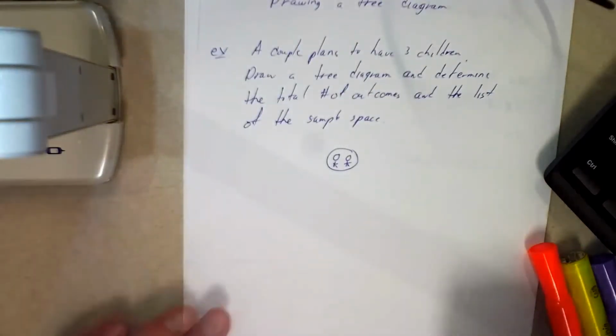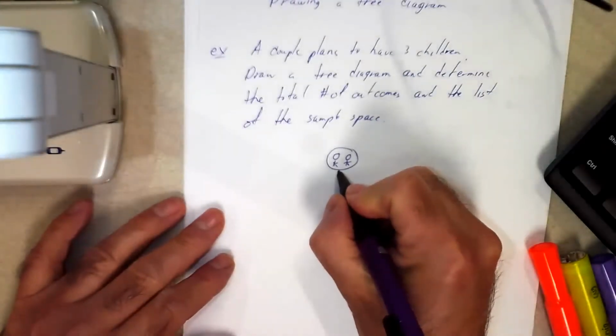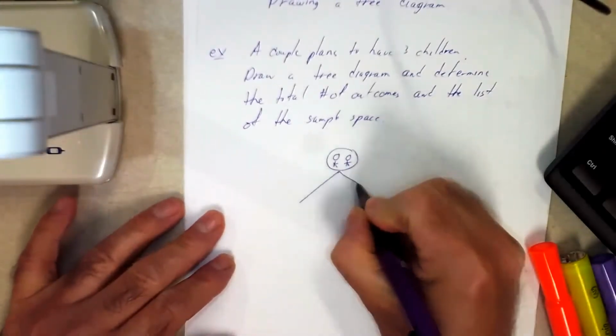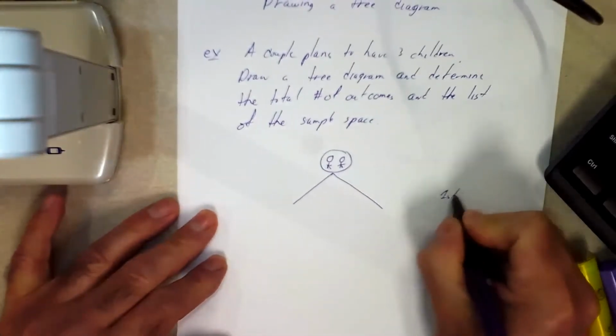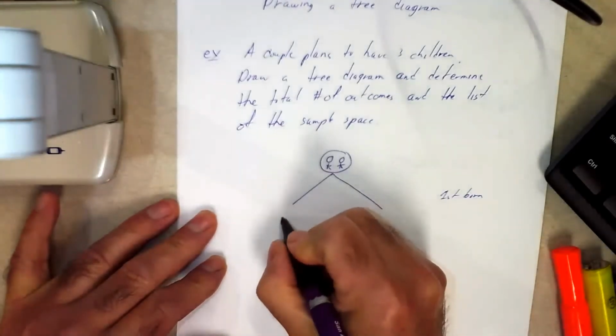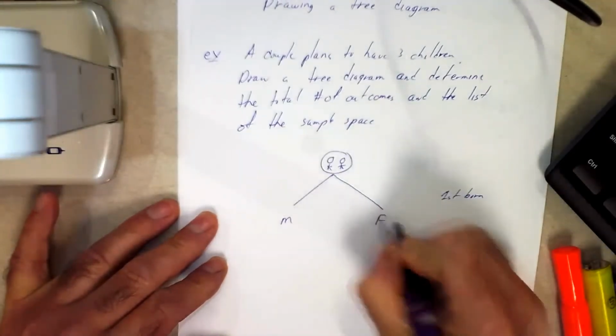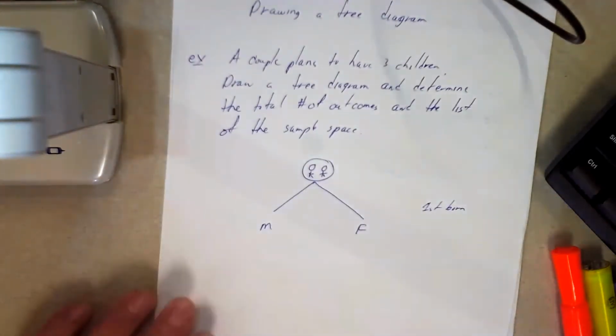And they want to have 3 kids. So what's going to happen with the firstborn? The firstborn, you draw your little branch. The firstborn can either be male or female. That's the first layer.